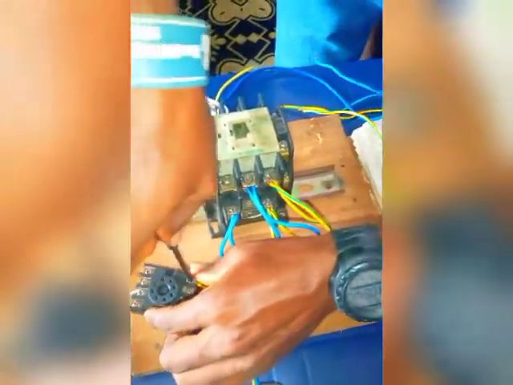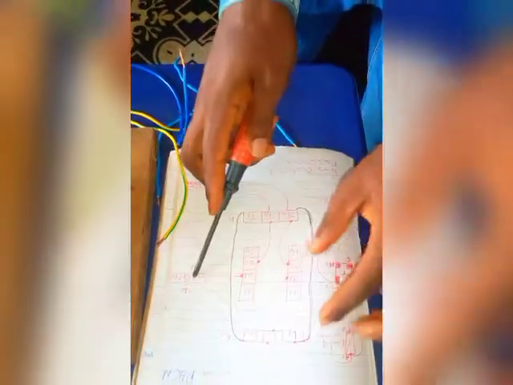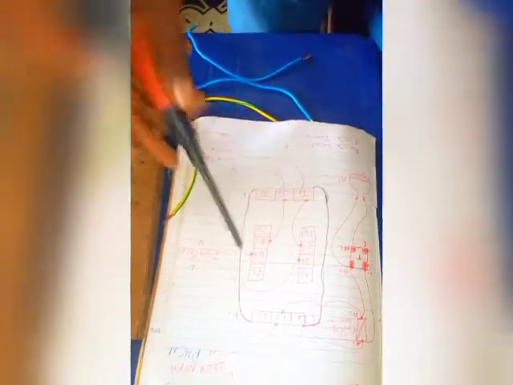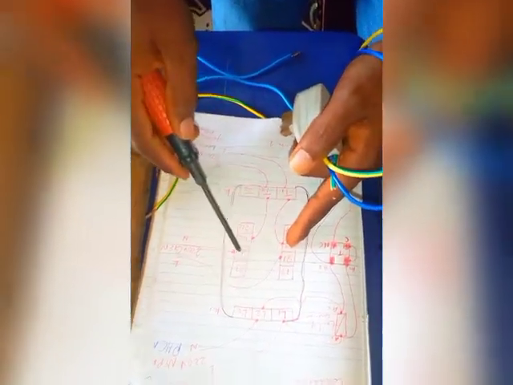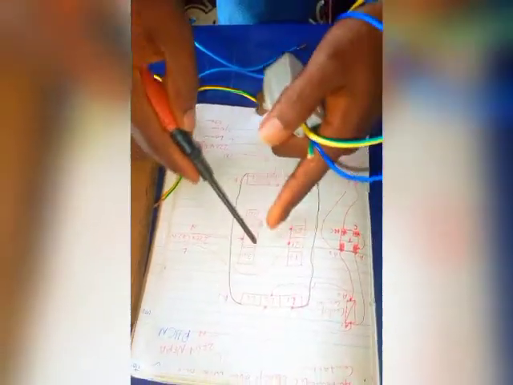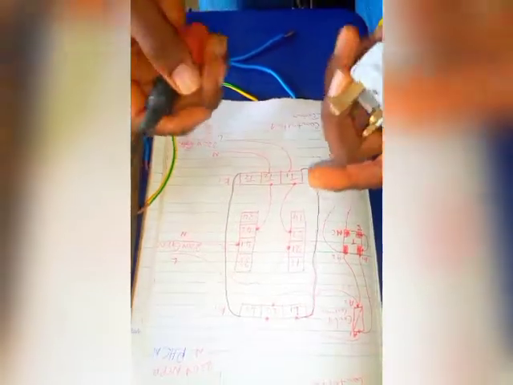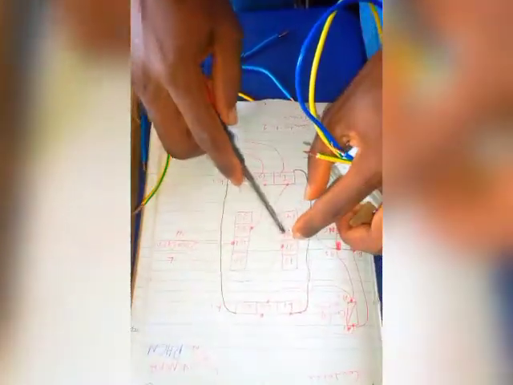What we do now is put the timer, so we socket it. Now looking at the diagram again, you see that we are done with this side. Now the generator terminal: you see that 21 and 22 of this contactor are normally closed, while 41 and 42 are normally closed. No matter the terminal you are dealing with, just locate the normally closed of the contactor. So this one is normally closed and this one is normally closed.